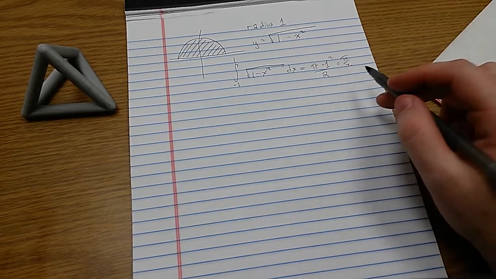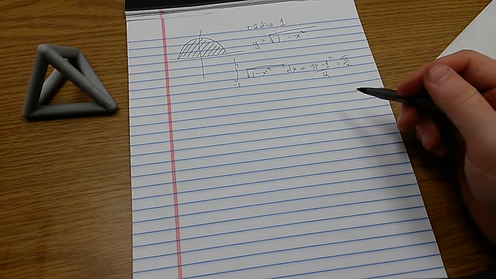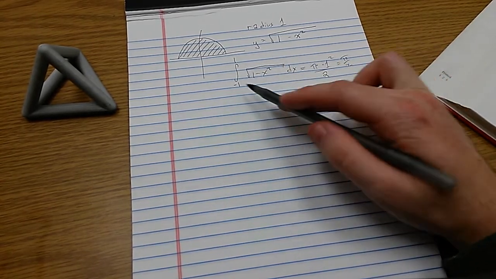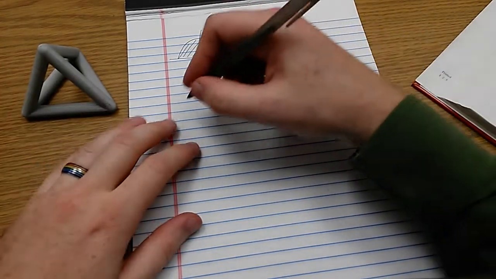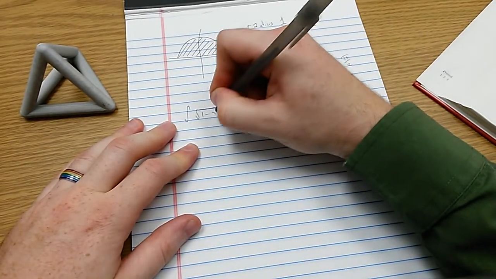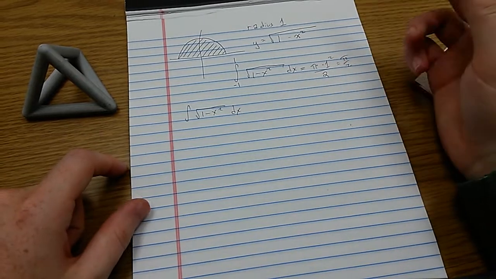I highly recommend using this area idea whenever you can. It saves a lot of work. But how would I try to solve a problem like this? How would I try to integrate square root of 1 minus x squared, right? If this was just an indefinite integral.